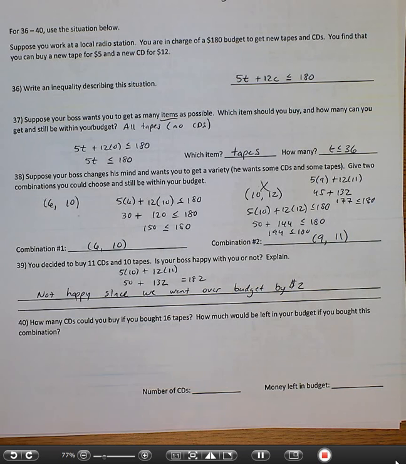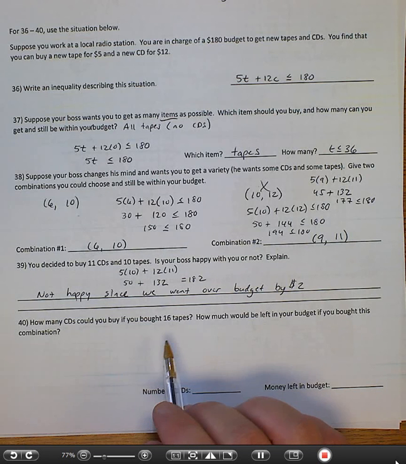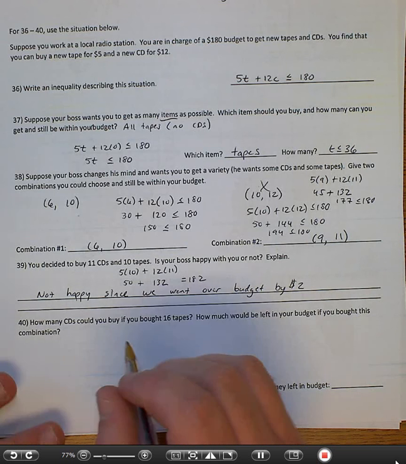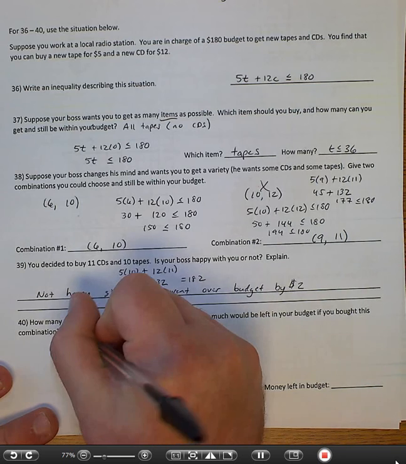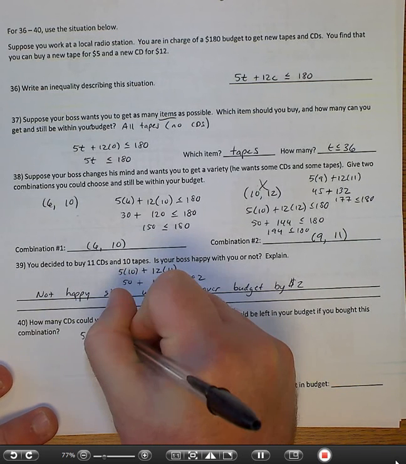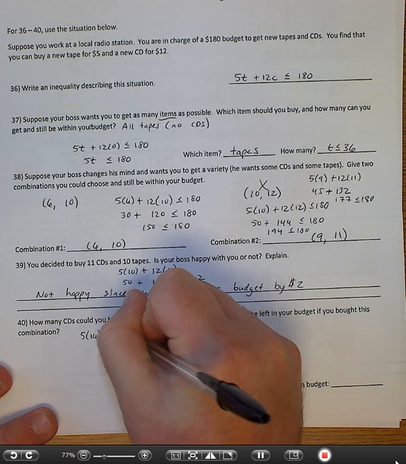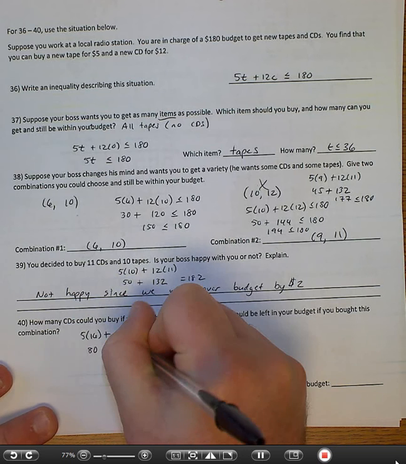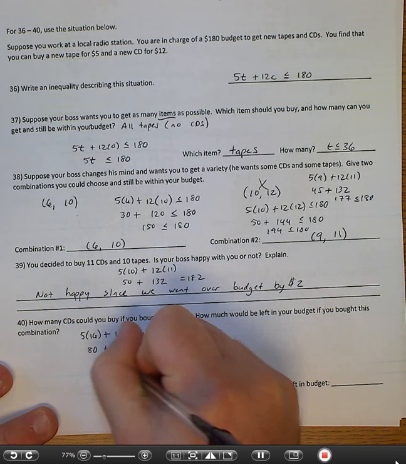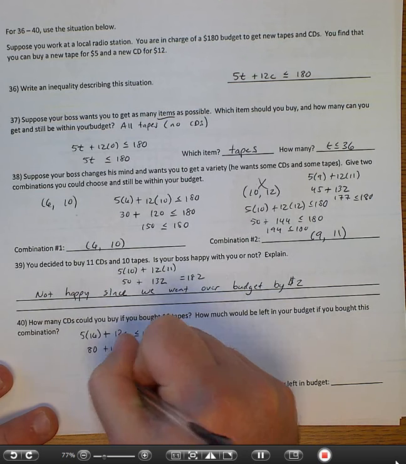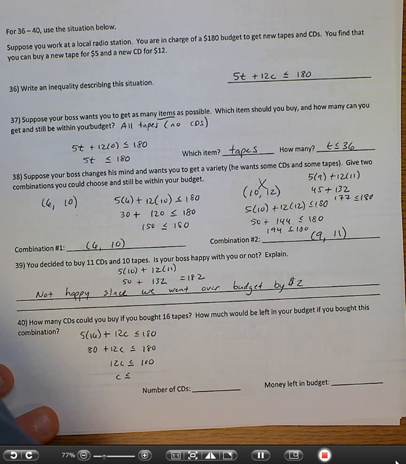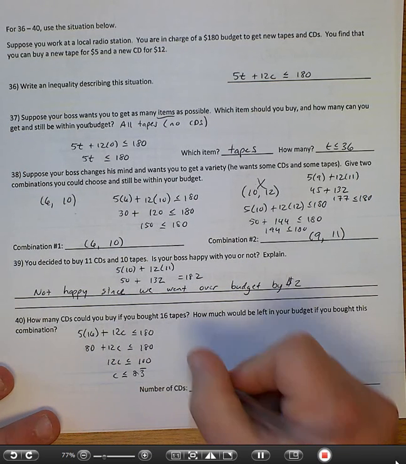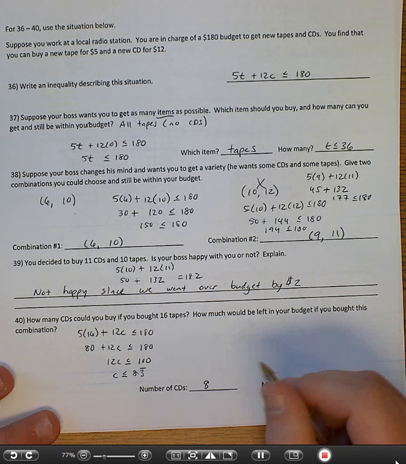How many CDs could you buy if you bought 16 tapes? How much would be left in your budget if you bought this combination? Okay, so let's first answer the first question. 16 tapes. So 16 goes in for T. So 5 times 16 is 80. Subtract 80 from 180 is 100. Divided by 12, you get C is less than or equal to 8.3 repeating. Okay, so the number of CDs you could get would be 8. You can't go higher than that because then you'd be above your budget.